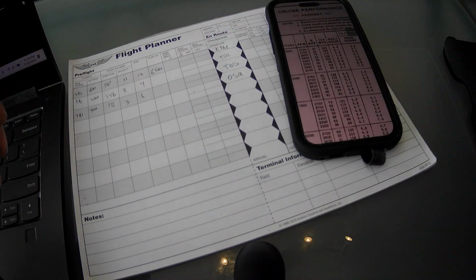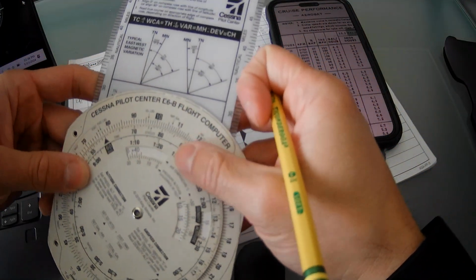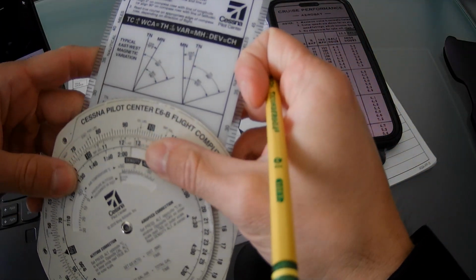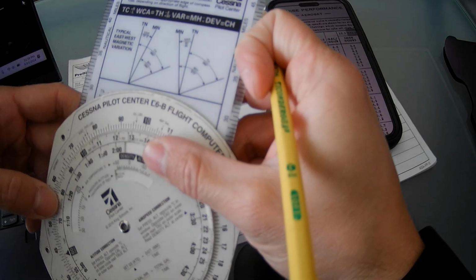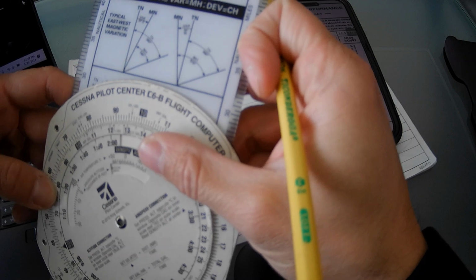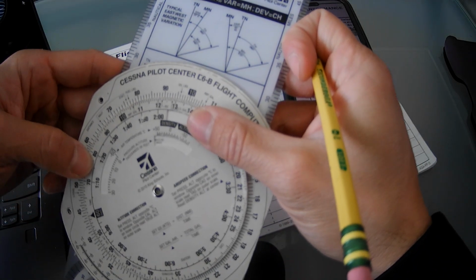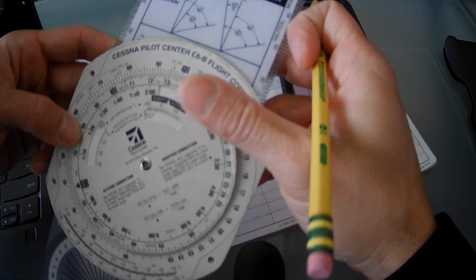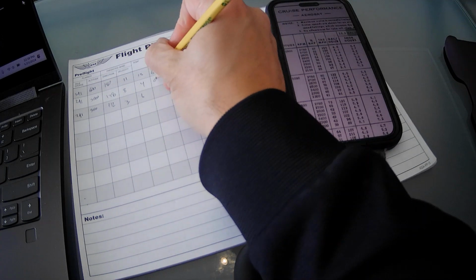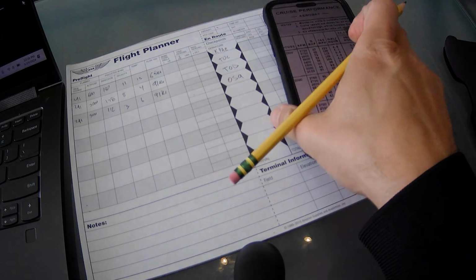We're going to use our E6B to convert from miles per hour to knots. That's going to be about 91. Is that what you get? Let's see. 104. Yeah, we'll call it 90. 91. We'll go with 91 knots. Okay, looking good.